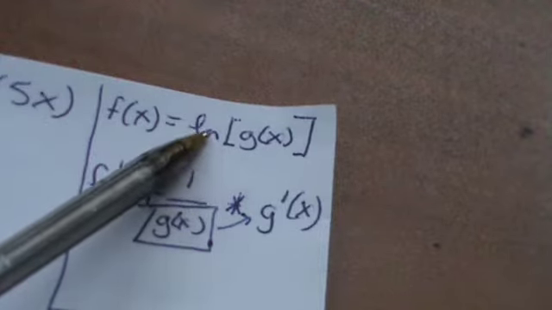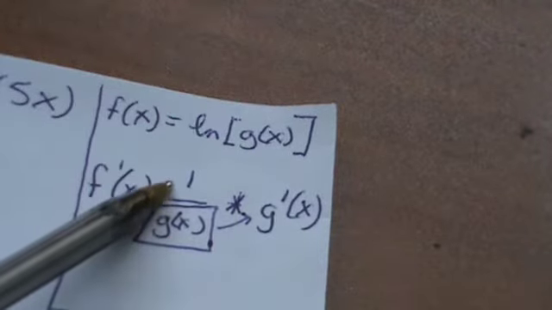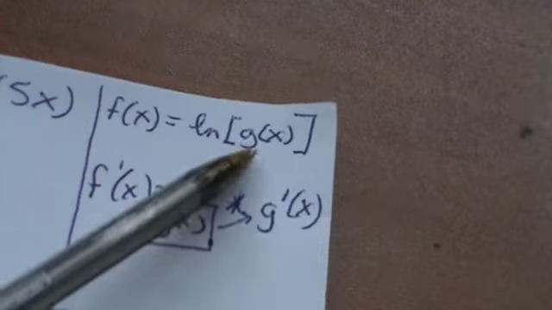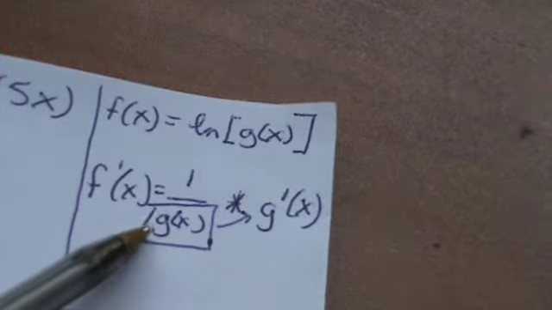Okay, so if you have the natural log of some function, the very first step is always 1 over the quantity to which the natural log is applied. So whatever is right after the natural log.